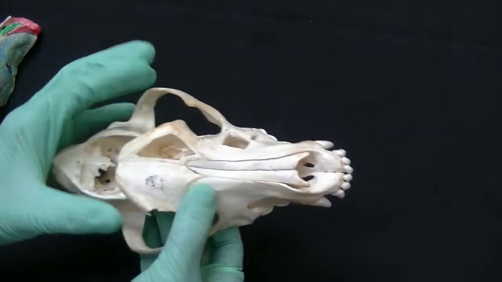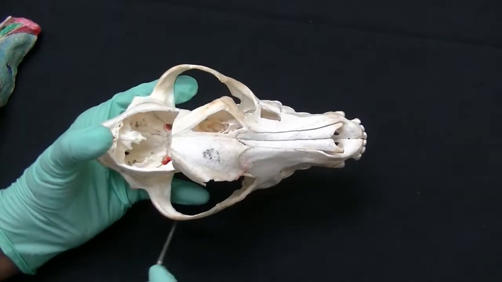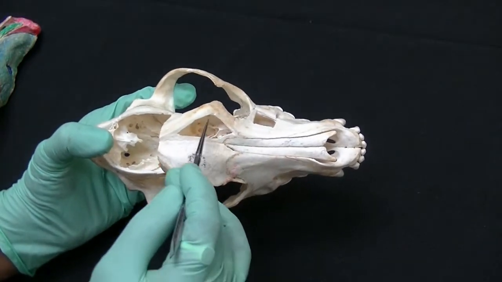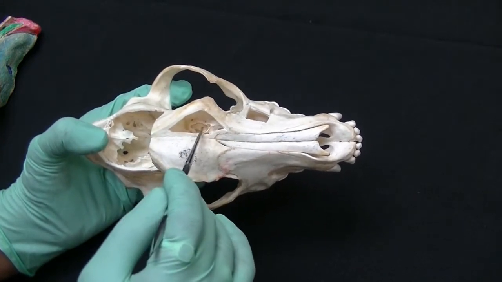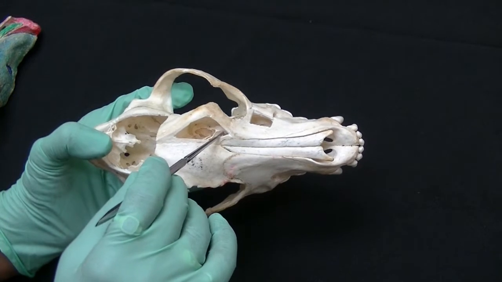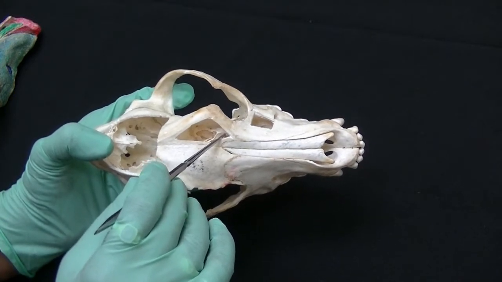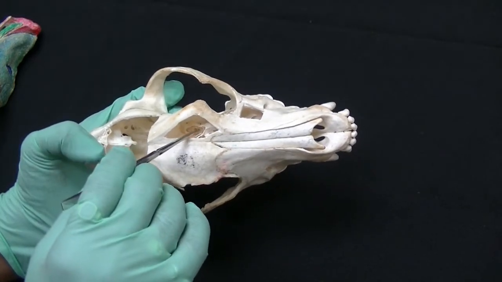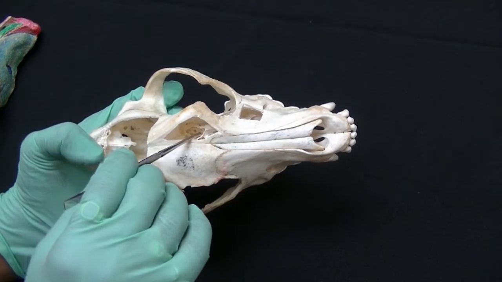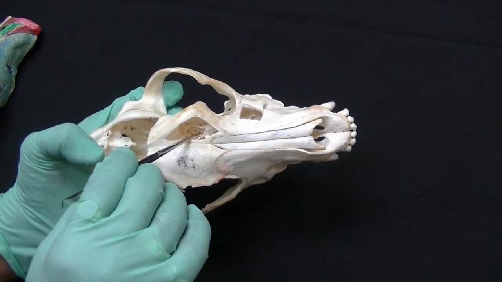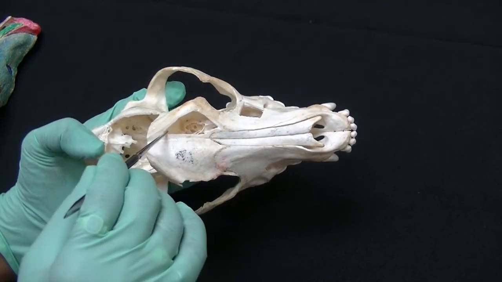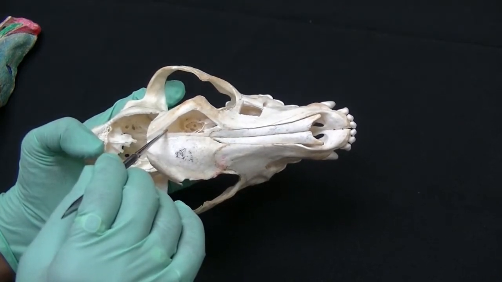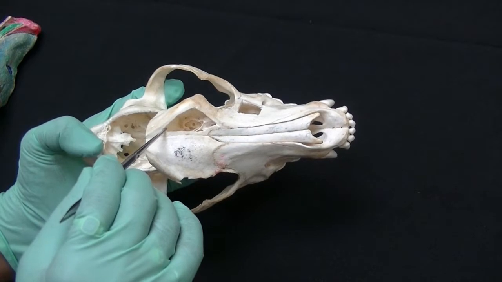Into the cavity of the frontal bone, in this particular specimen, the frontal sinus is exposed. So we have a lateral compartment, medial compartment, as well as a rostral compartment of the frontal sinus. We can also see the turbinate part of the ethmoid bone projecting into the frontal sinus. So that is the frontal sinus. In the dog, it is compartmentalized. In the cat, it is not compartmentalized.